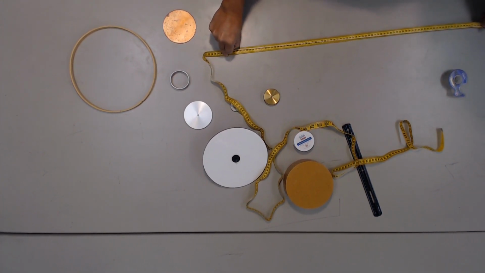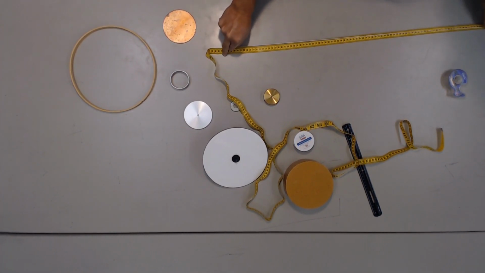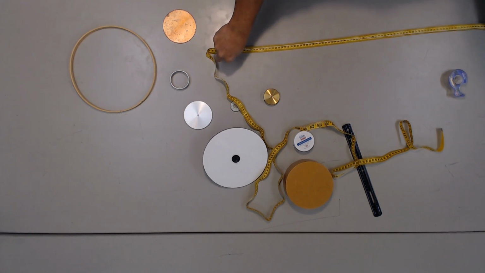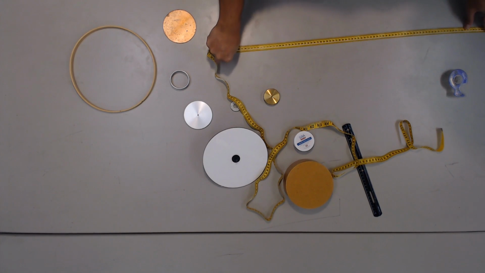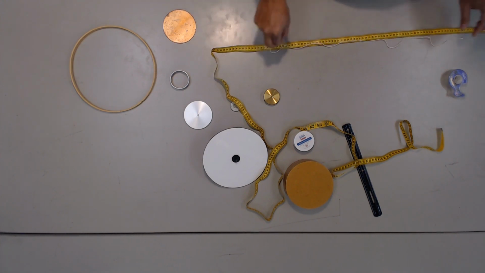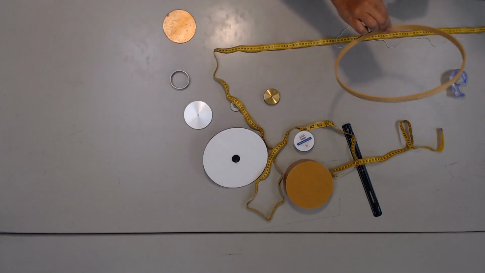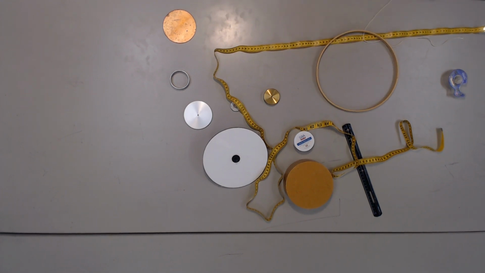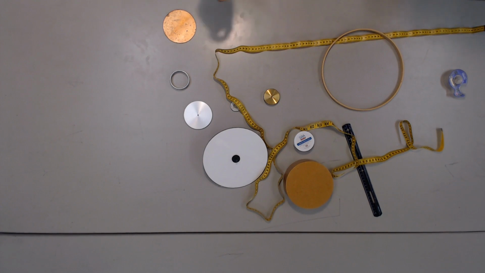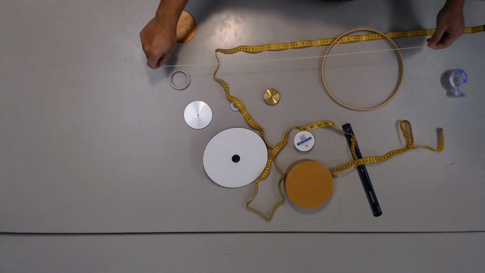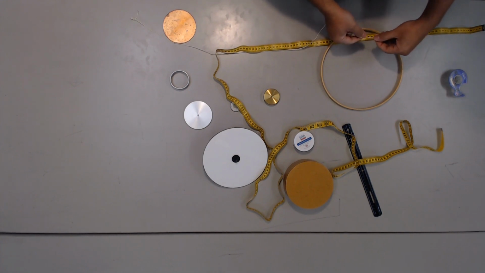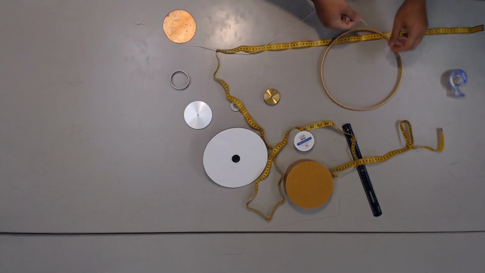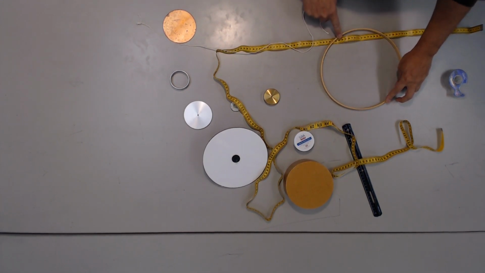Again, you need to stretch the tape to measure the length. So I see that it's about 85 centimeters. Okay, so the circumference of this is 85 centimeters. You will write it on a piece of paper, and then you need to measure the diameter of this. To measure the diameter, we don't know which one is the diameter. Diameter basically is the longest distance between any two points on the circumference.